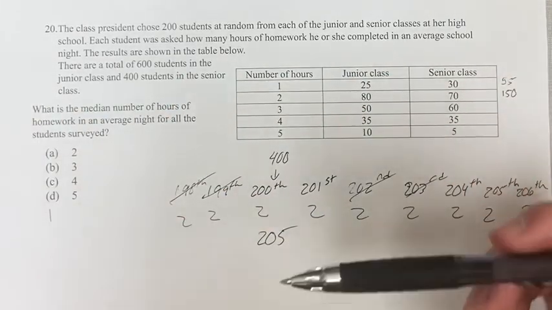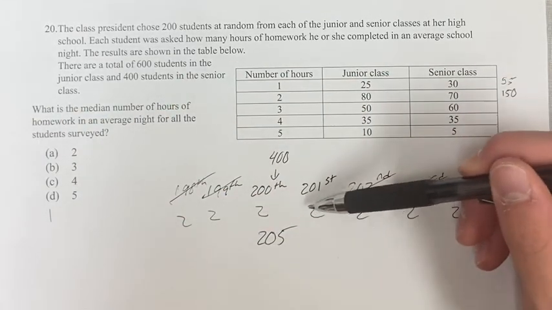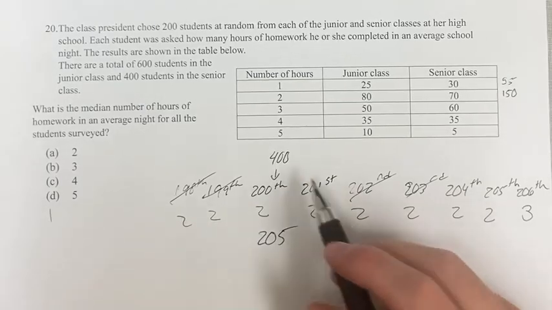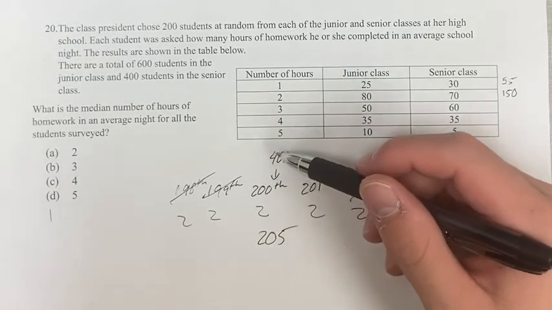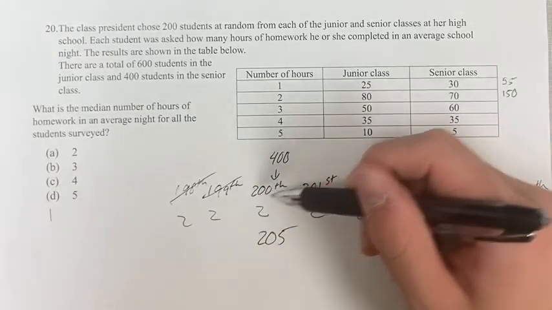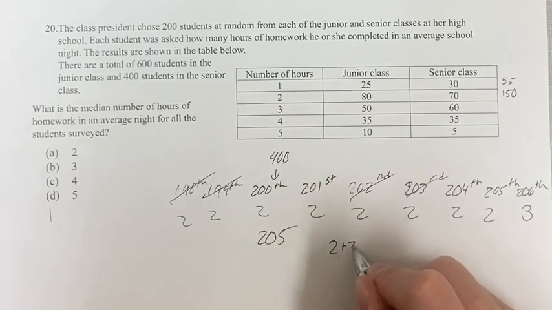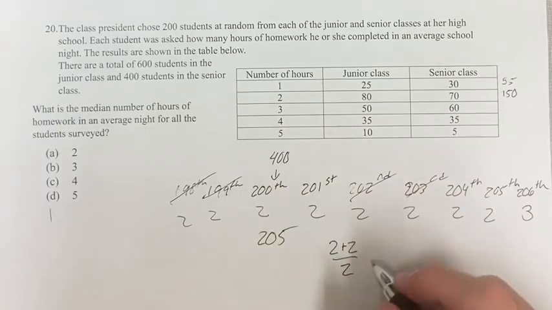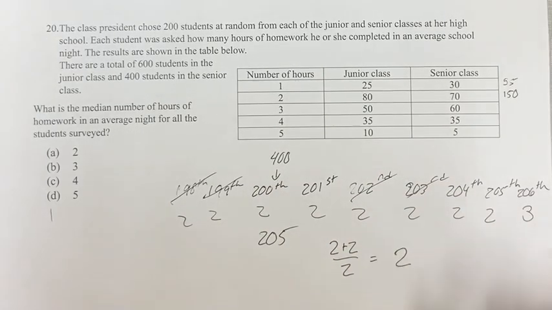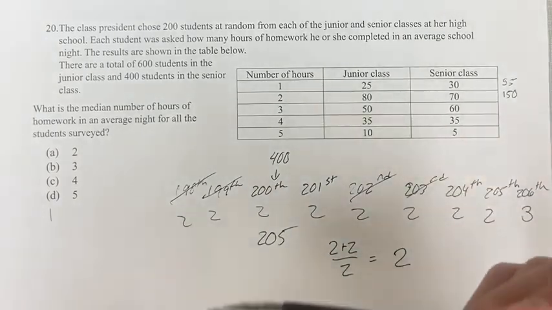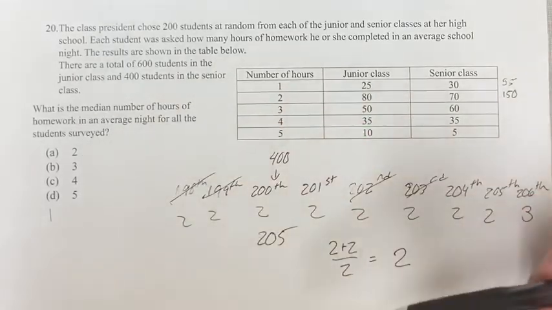But if we know what our 200th is, and we know what the 201st is, so when you have 2 numbers, if this was an odd number of people, then we just land on a singular value, but since it's even, we have 2, you just take the average. And since they're the same number, their average is just themselves, so 2, and then the median number of hours of homework in an average night for all the students surveyed is 2.